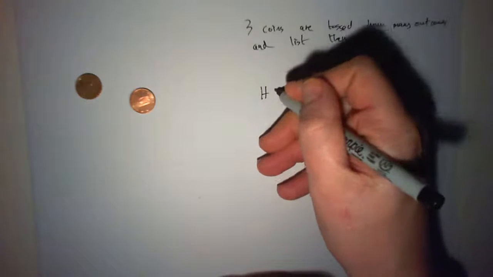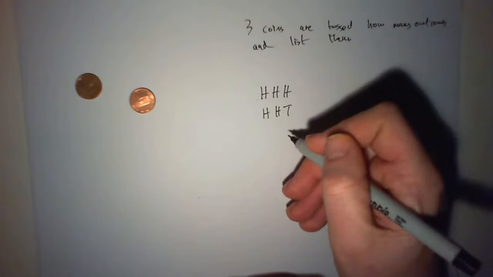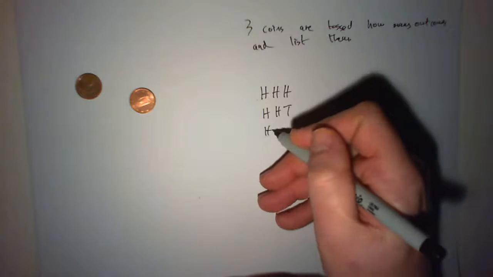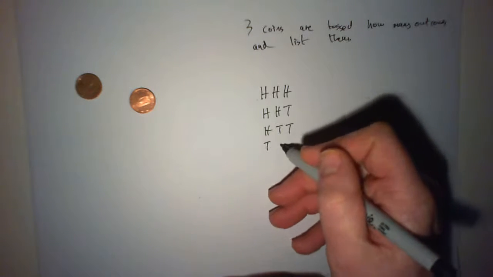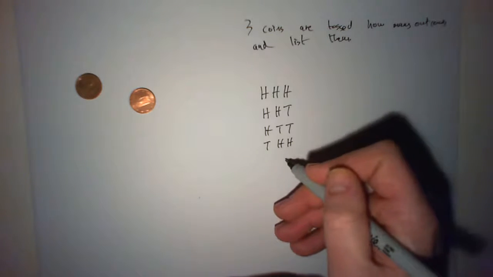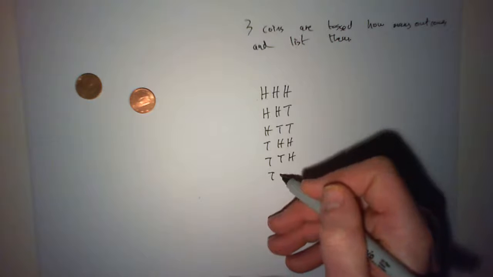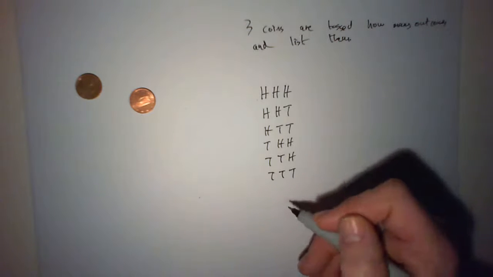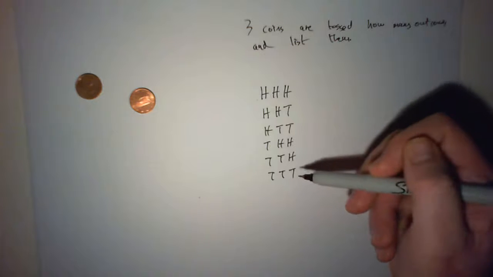First of all, let's say they're all heads. Let's just write down 3 heads. And then let's say you get 2 heads and a tail. And then you get a head and 2 tails, and then a tail and 2 heads, 2 tails and a head, and then all 3 tails. 1, 2, 3, 4, 5, 6.